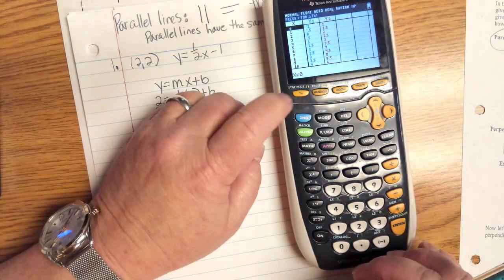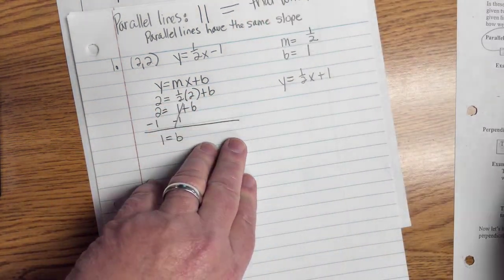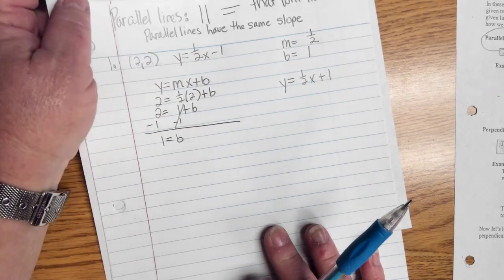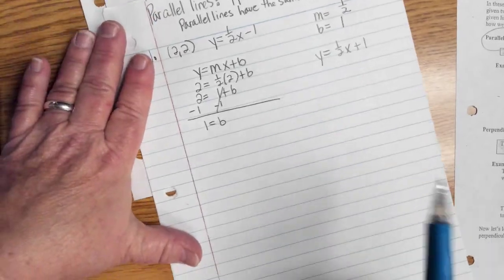That's all there is to this. It's not very difficult, okay? So as long as you can do equations, you shouldn't have any problem. Let's do number 6. How about that one?